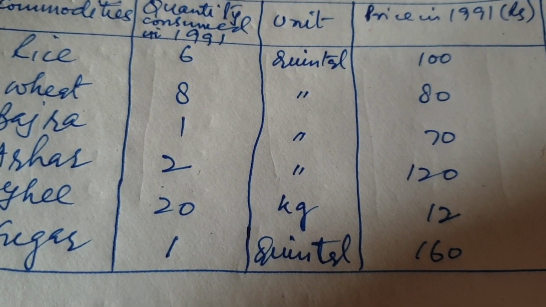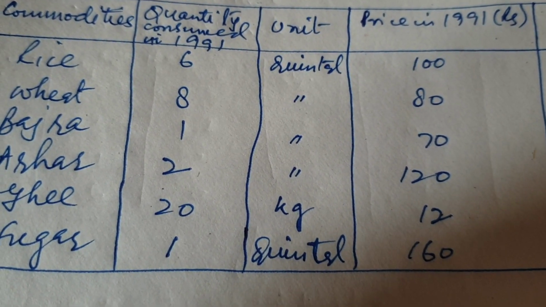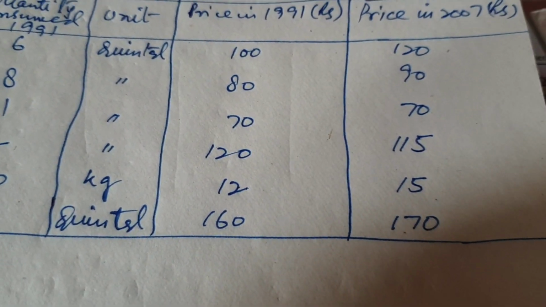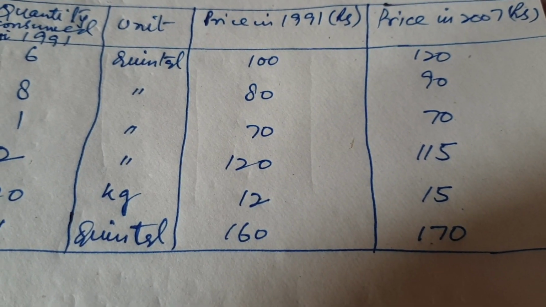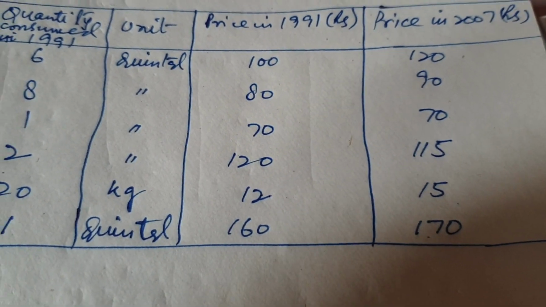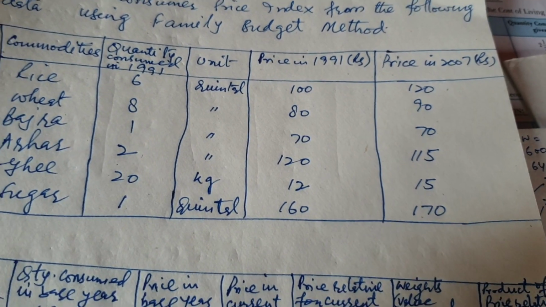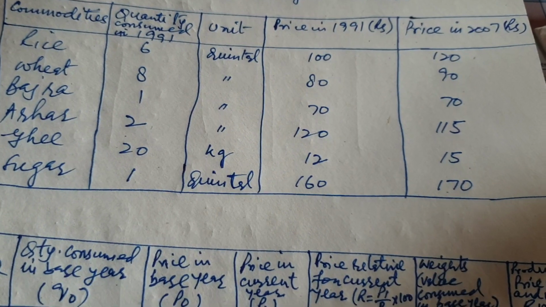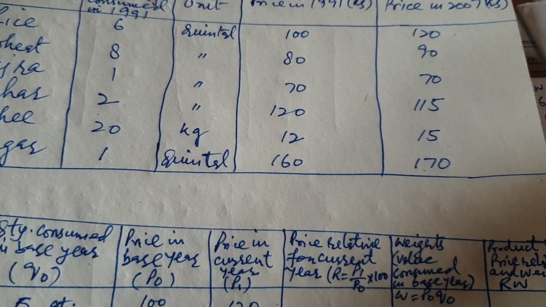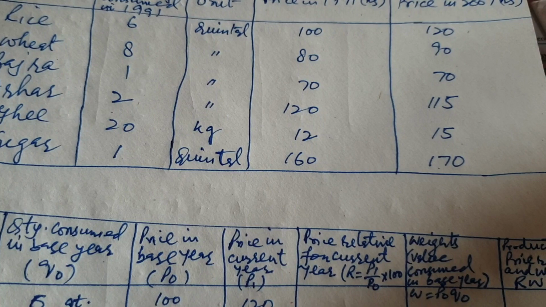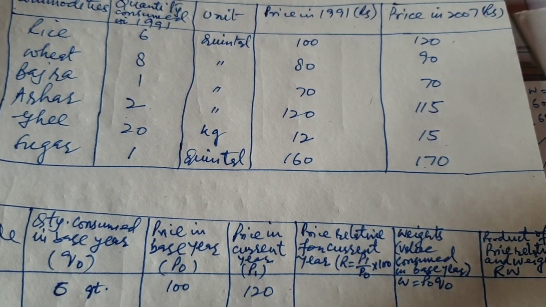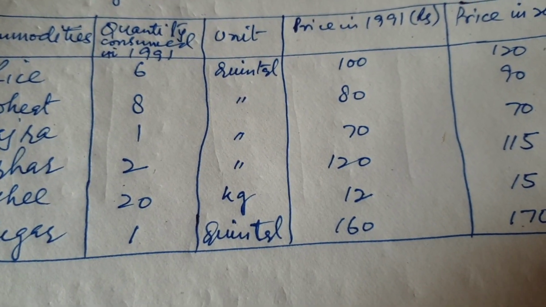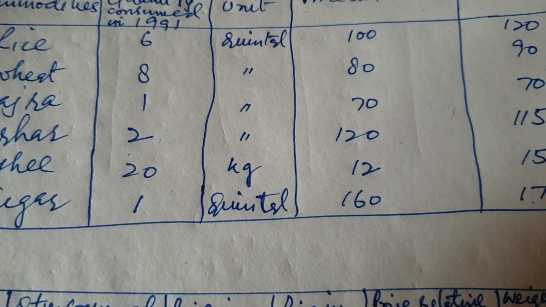Now after that there are current year prices. This is the base year; the base year is 1991. The current year is 2007. The prices in 2007 are also per unit. For rice the unit is quintal, and the price is 120 per quintal. For wheat 90 per quintal, for bajra 70 per quintal, for arhar 115 per quintal, for ghee 15 per kg, and for sugar 170 per quintal. Now we have to construct the consumer price index.